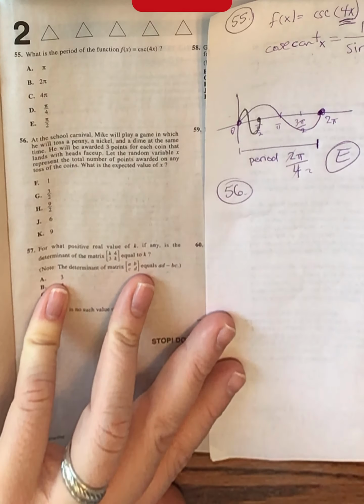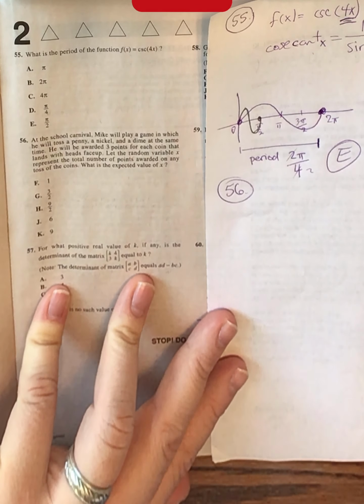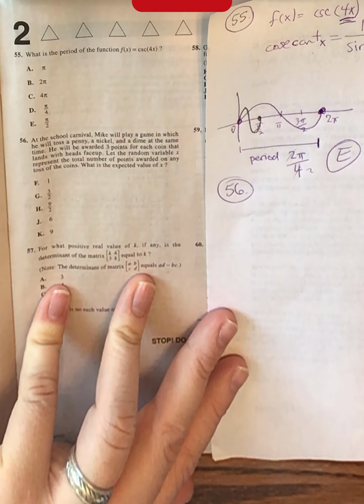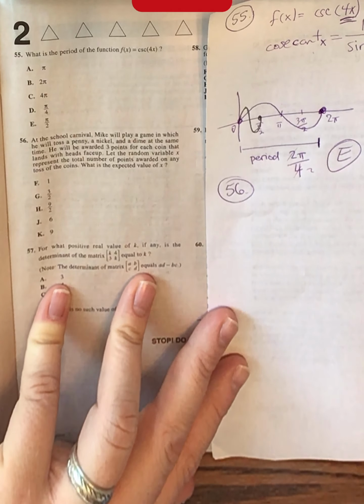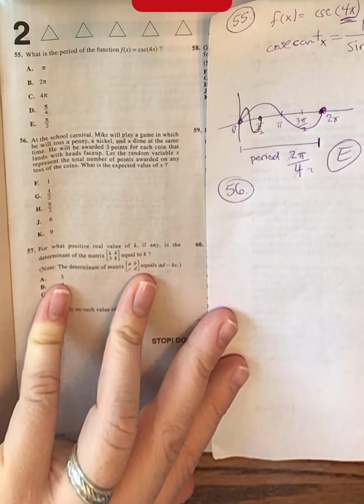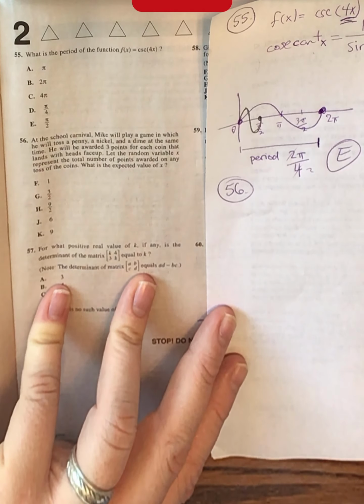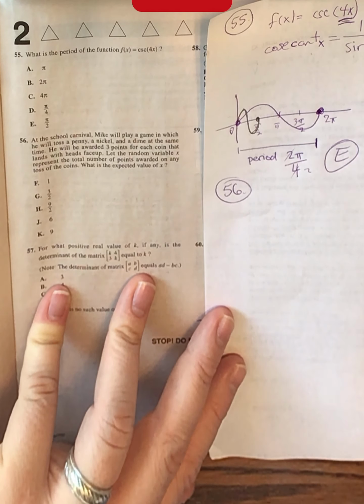56. At the school carnival, Mike will play a game in which he will toss a penny, a nickel, and a dime at the same time. He will be awarded 3 points for each coin that lands head face up. So he's tossing 3 different coins, and he gets 3 points per head. Let the random variable x represent the total number of points awarded on any number of tosses of the coin. What is the expected value of x?